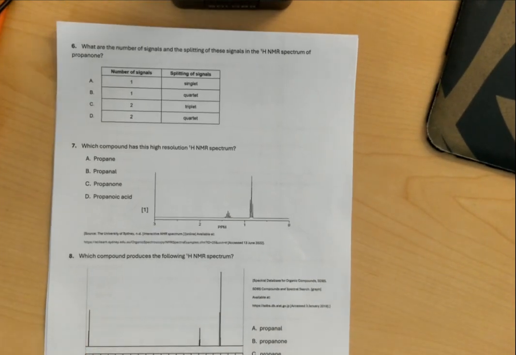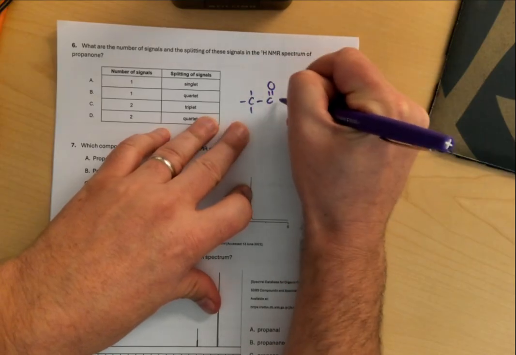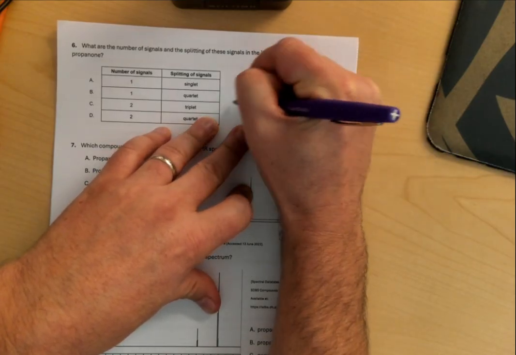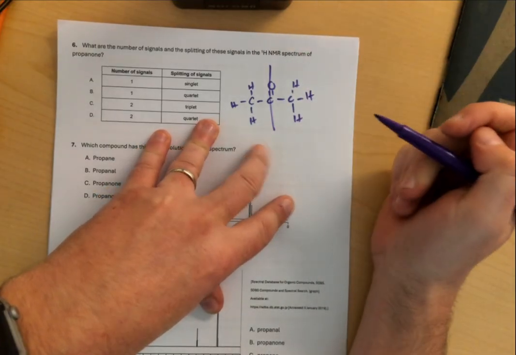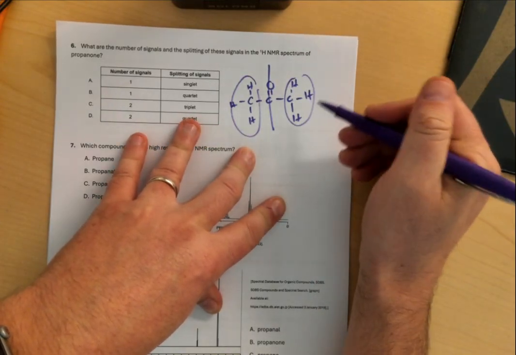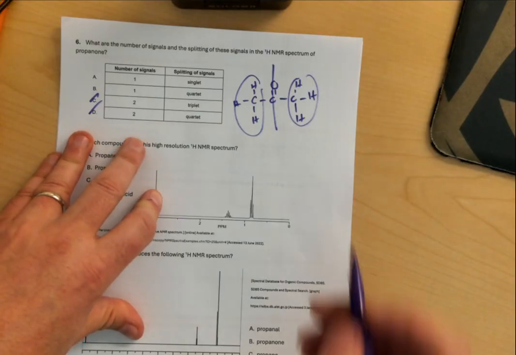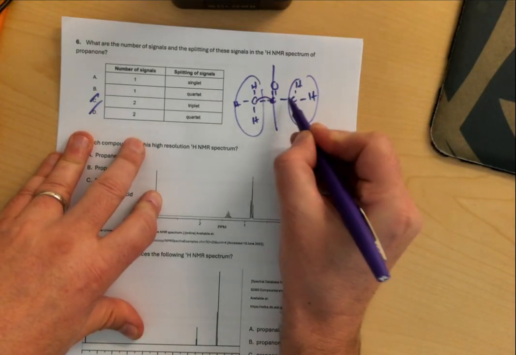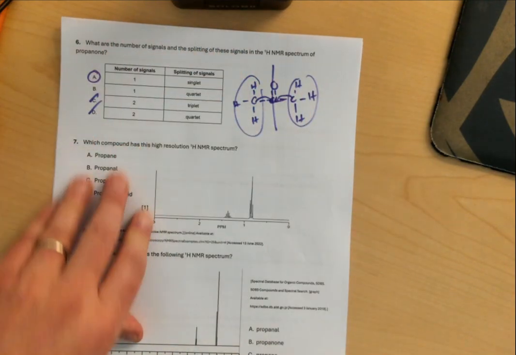All right, so number 6 is, what are the number of signals and the splitting of these signals in the NMR of propanone? So strong recommendation, take the time to draw out your molecules. So this here is propanone. Now again, we have a nice line of vertical symmetry there. That means each of these methyl groups is in the same environment, which means we'll have 1 signal in the NMR. And because the neighboring carbon atoms of the environment have 0 hydrogens, it will be a singlet.